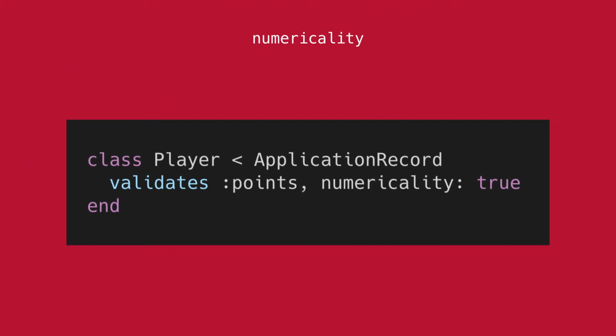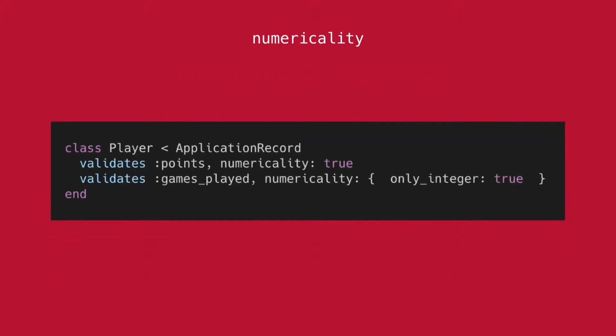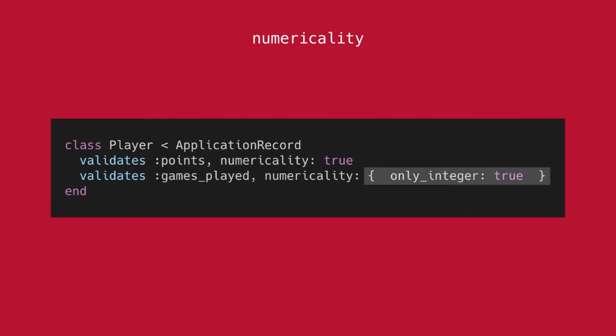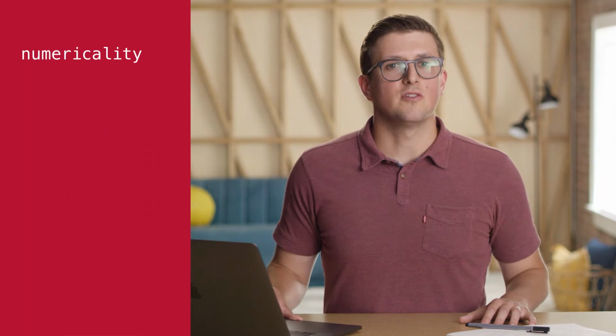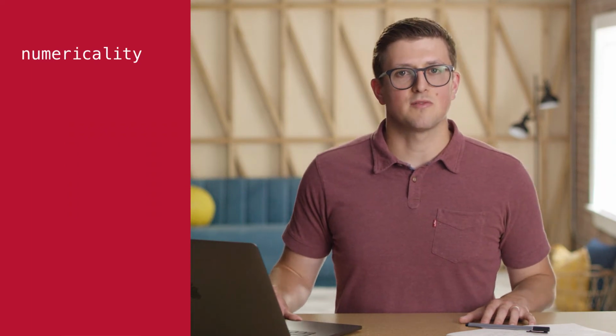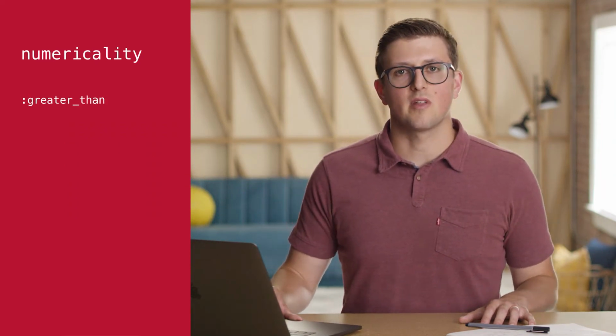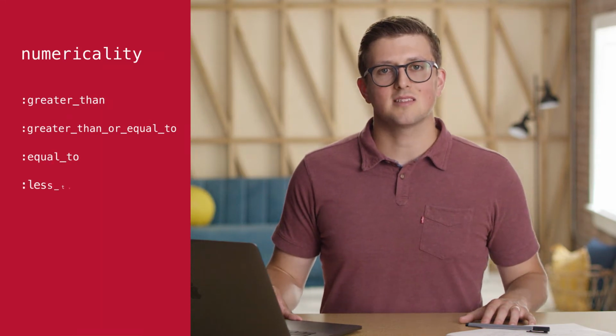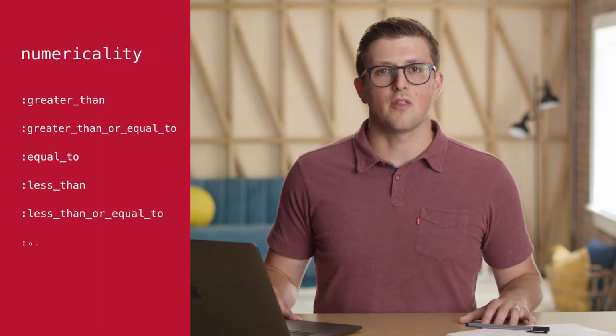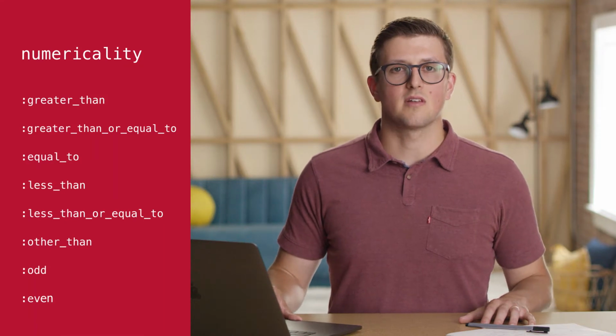The numericality validation helper will validate that your attributes have only numeric values. Let's say we have a player model with a points attribute that we want to ensure only contains a number, either floating point or integral. We can also specify that we only want to allow integers and not floating point numbers. Besides only integer, the numericality helper also accepts the following options: greater than or equal to, less than or equal to, other than, odd, and even.